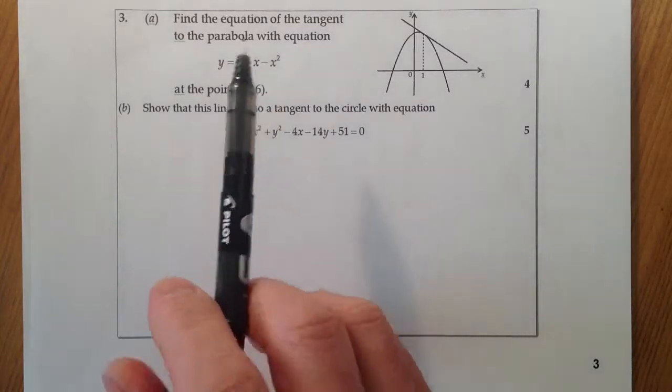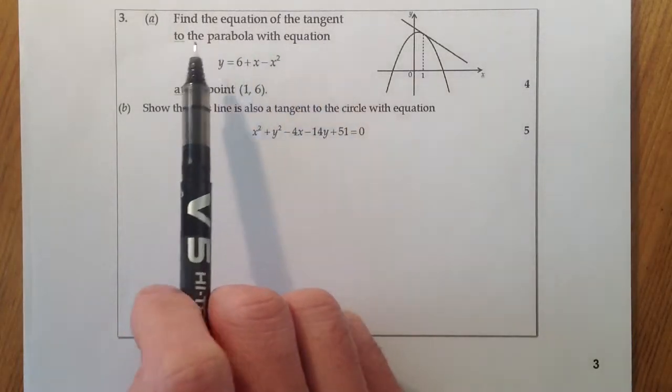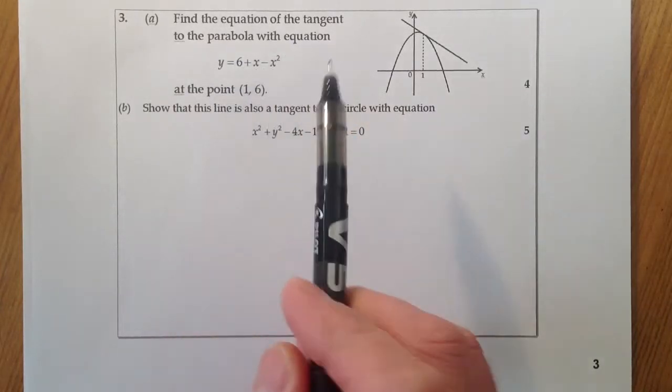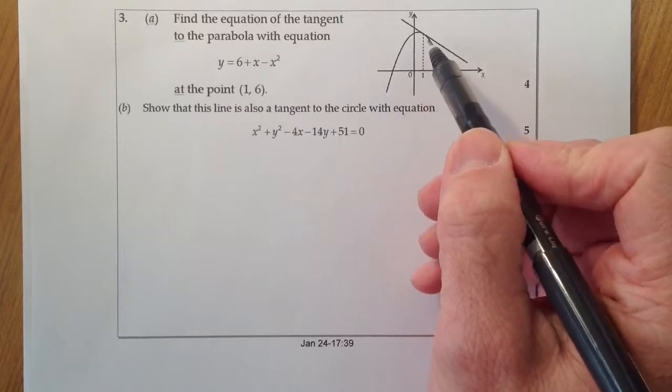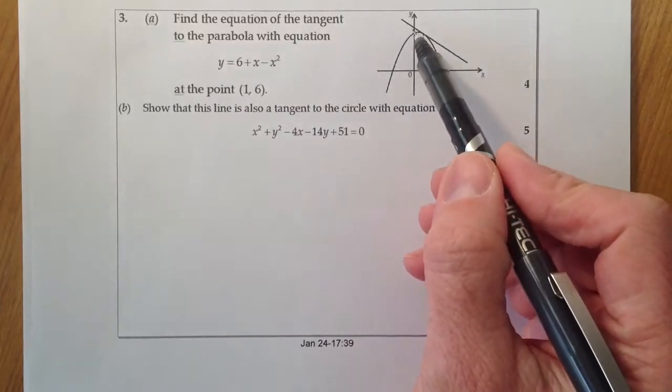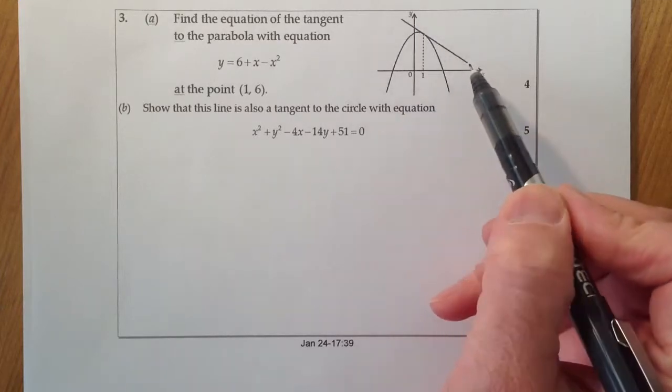Okay, so what we've got to do is to find the equation of the tangent to the parabola with equation y is equal to 6 plus x minus x squared. So we've got a parabola that's sitting here in the diagram, and what we're looking to do is find the equation of this straight line here.